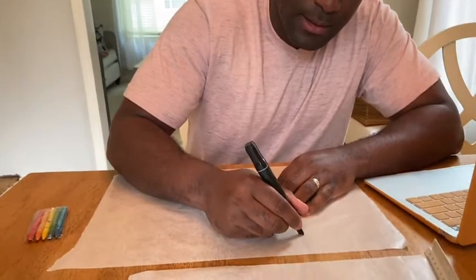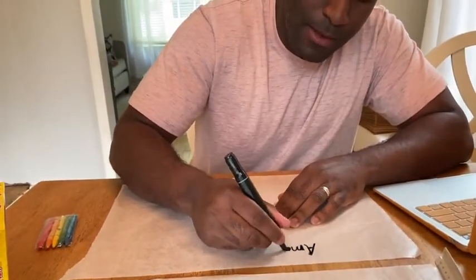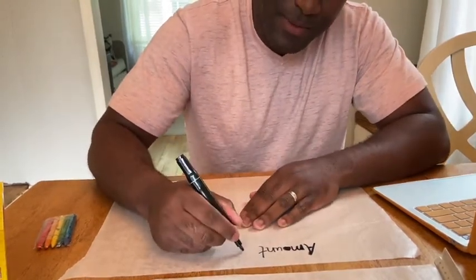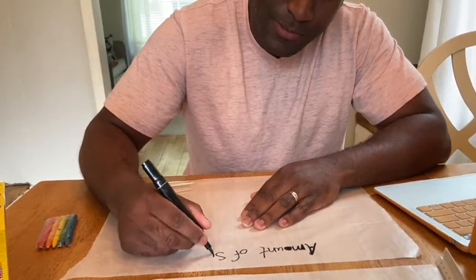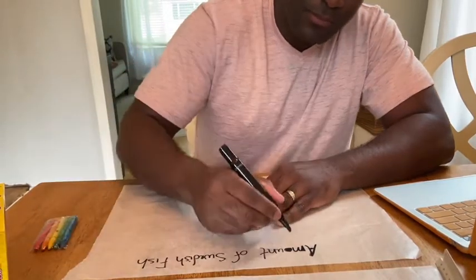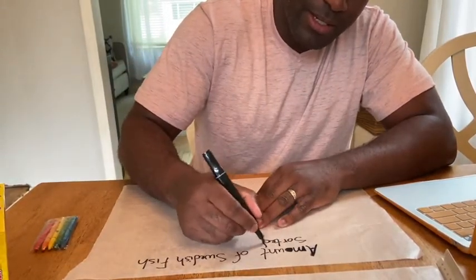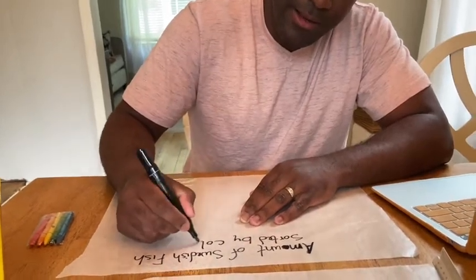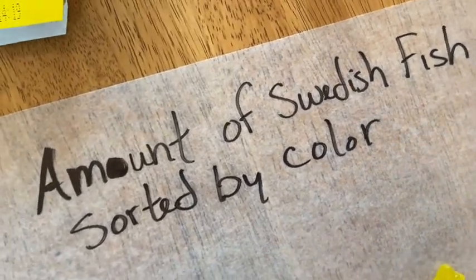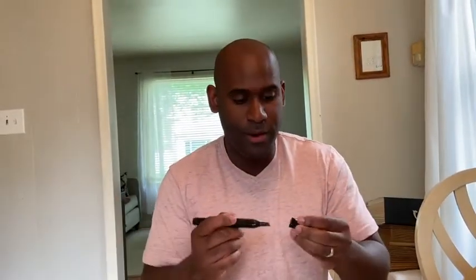So I think for my title I'm going to say, amount of Swedish fish sorted by color. Alright, so we have amount of Swedish fish sorted by color. So title is the first thing that we want to do, because you want to be clear on what you're going to do for the bar graph.